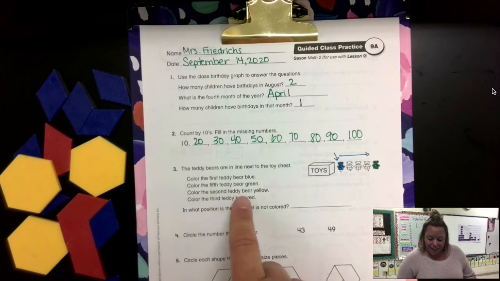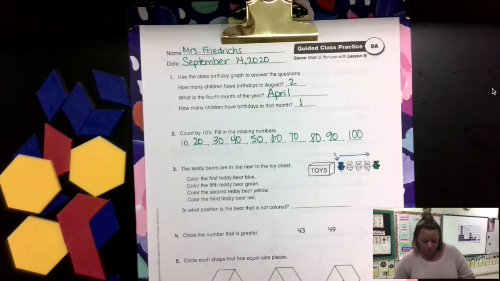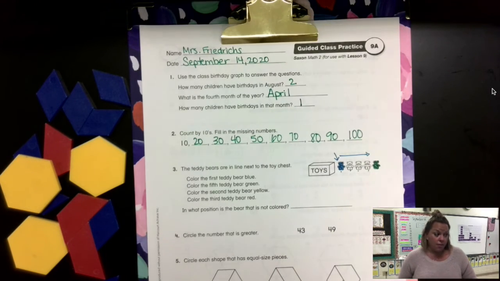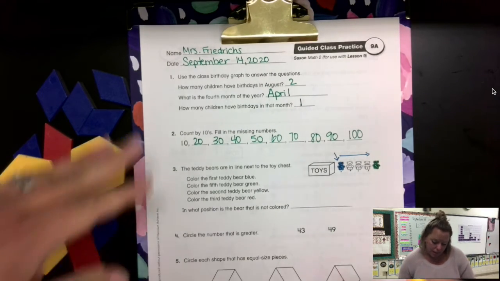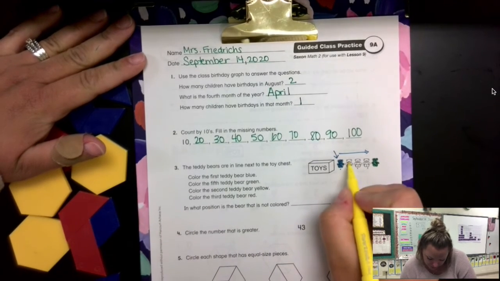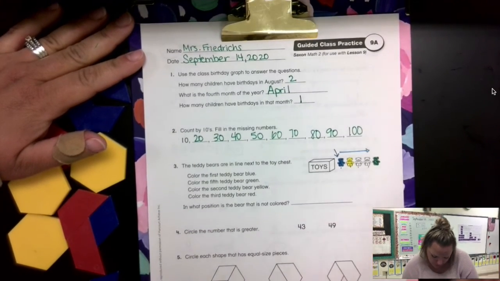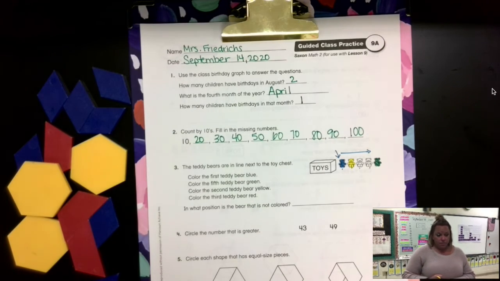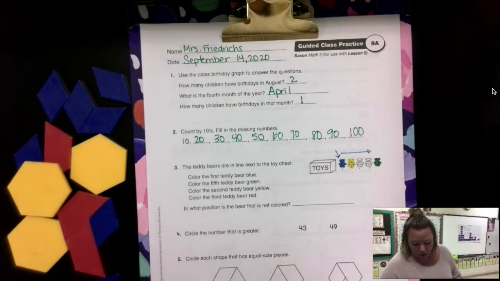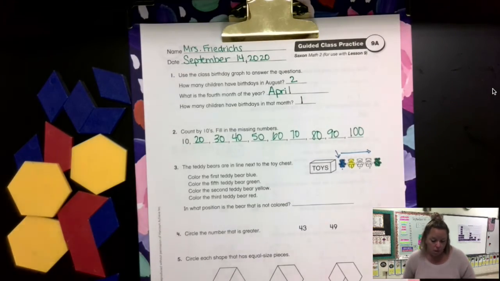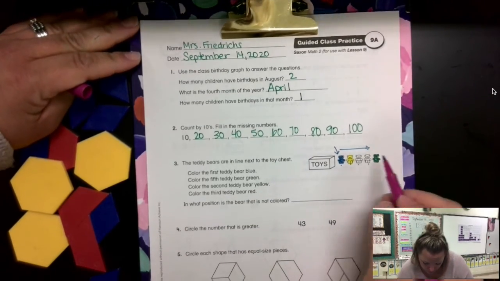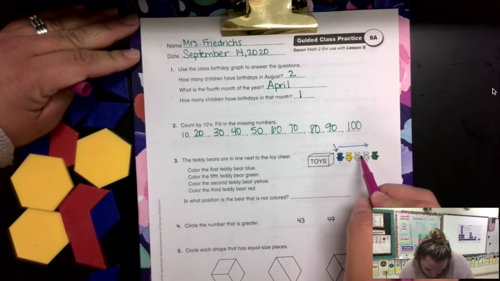Color the second teddy bear yellow. So I'm gonna go ahead and take my yellow, and now I have to start with first again and get to second. First, second. Okay, second. And it says color the third teddy bear red. So grab out your red. Color the third teddy bear red.